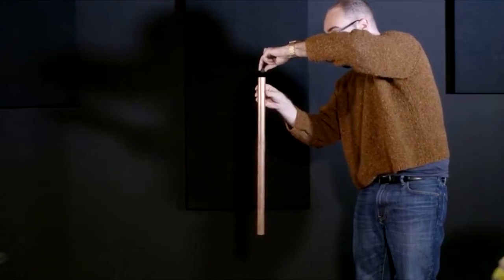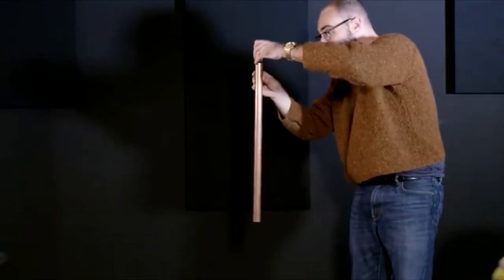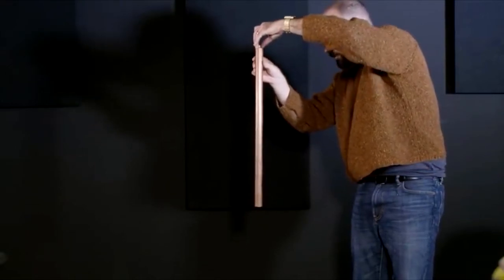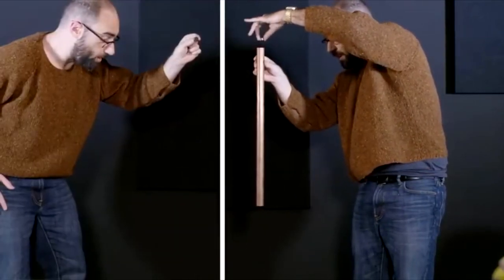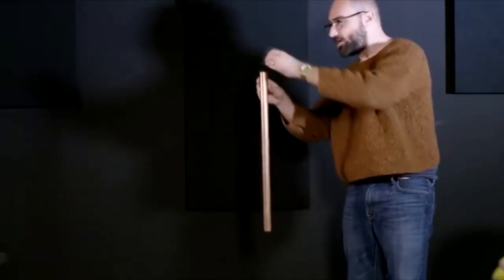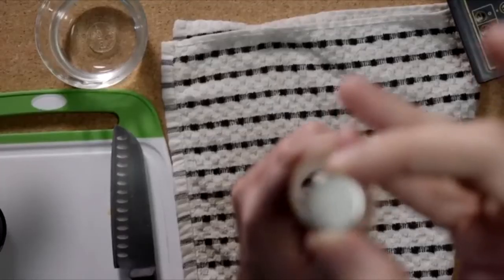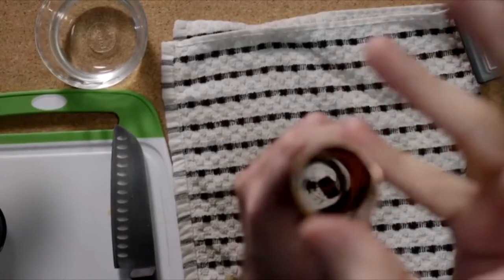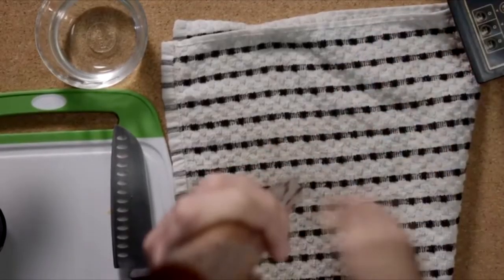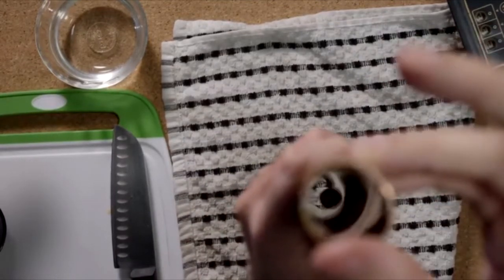3, 2, 1. They fall really slowly. Here we go, one more time. 3, 2, 1. Something's slowing them down. You can hear that they are hitting the sides of the copper. 3, 2, 1. Look at that. Let's try one more time. 3, 2, 1. And they hit.